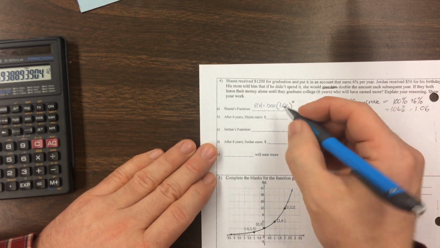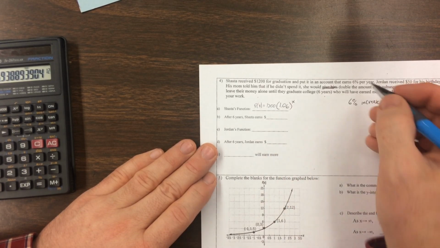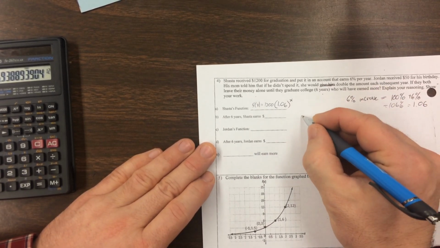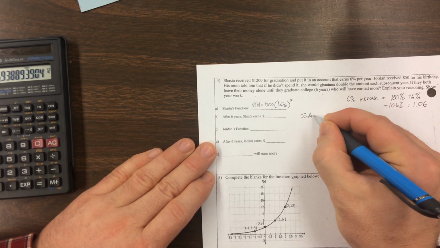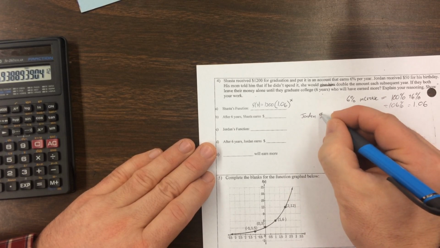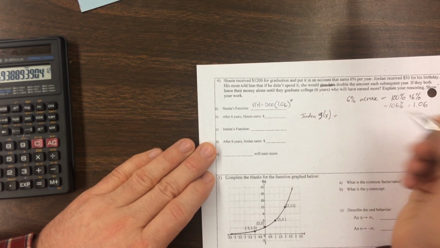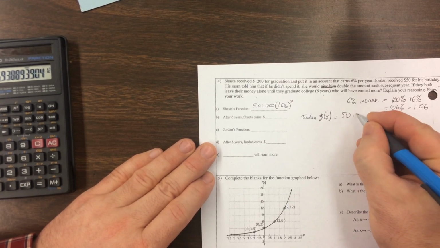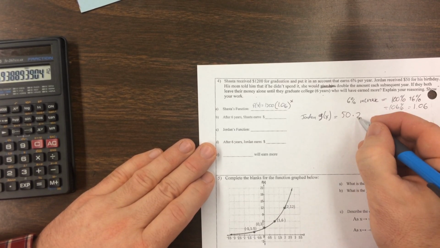She would give him double the amount. So we would say that, or she would double the amount. So we would say that his common factor is 2. So Jordan, we'll call him, we'll say this is g of x, he gets $50, and then every year that he doesn't spend it, we double that.